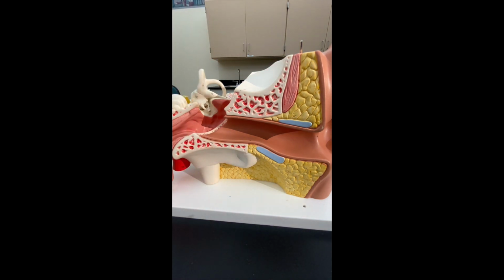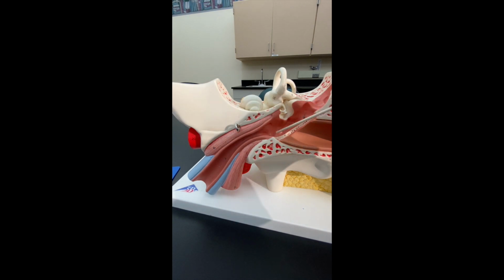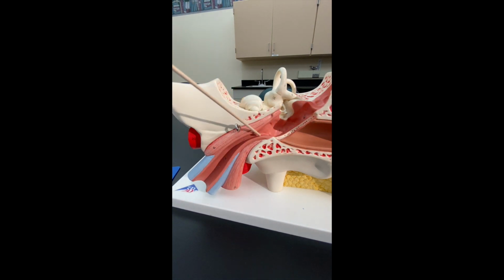Now, the last structure, that is the auditory tube, which you see here. The auditory tube is also referred to as the pharyngotympanic tube. You may also have heard of it as the eustachian tube. What it does is it runs from the middle ear, also known as the tympanic cavity, all the way into the throat and opens up just behind your nasal cavity.